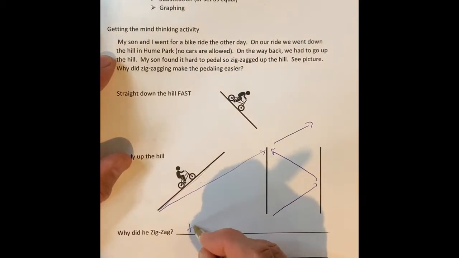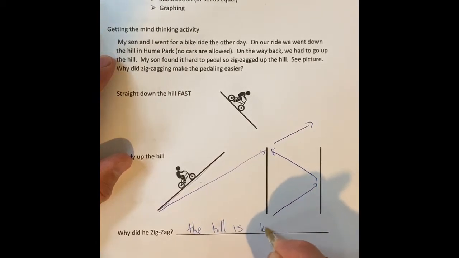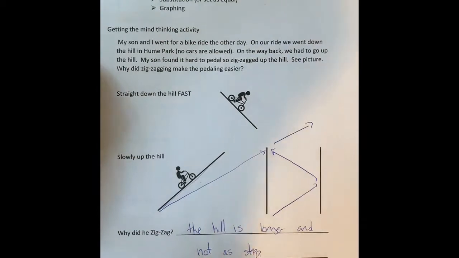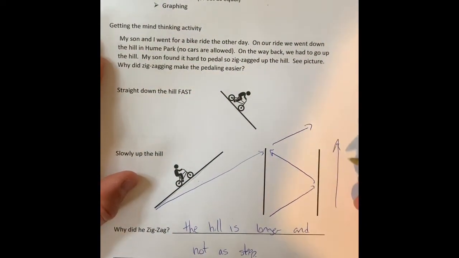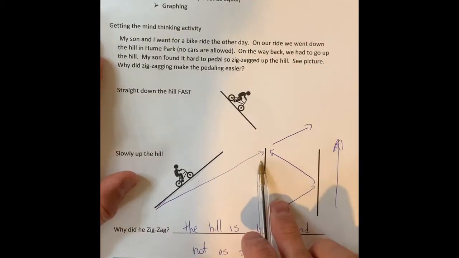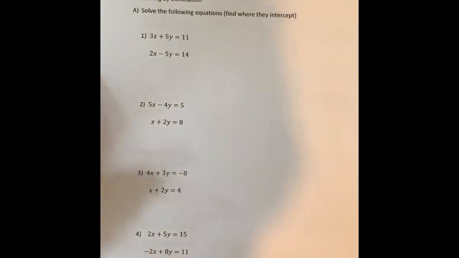So I said, the hill is longer and not as steep. I think that was wonderful math because you could see that straight up is long or short. By zigzagging, it makes it longer. Longer means not as steep. Awesome. I think that's a good way to start our brain. Okay, let's get into the lesson.